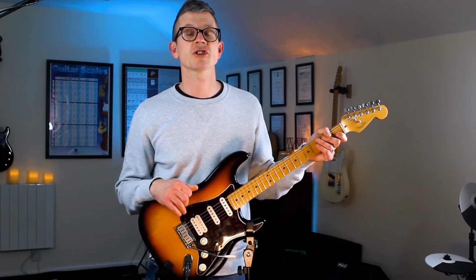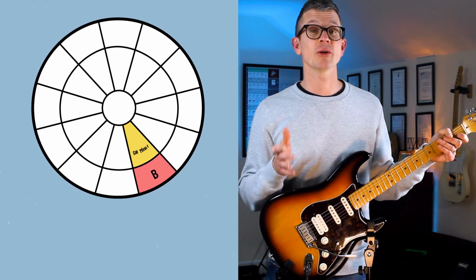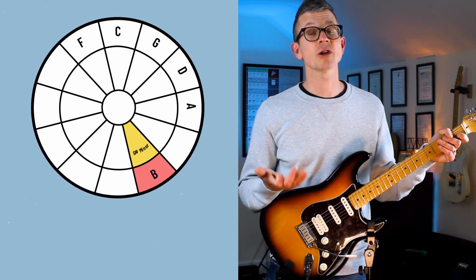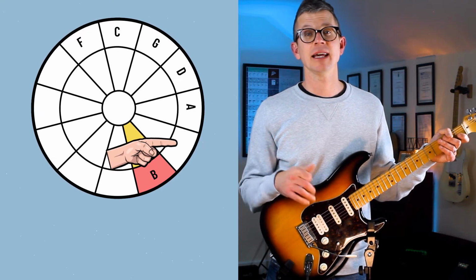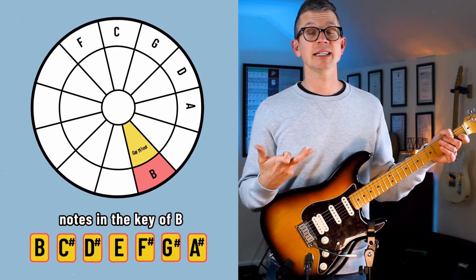Let's say that you want to find the sharps that are in the key of B major. The sharps will be clockwise from F, so F, C, G, D, and A. You stop at A, as that is 1 segment before B. You can see this space here. So the key of B has 5 sharps, F, C, G, D, and A.